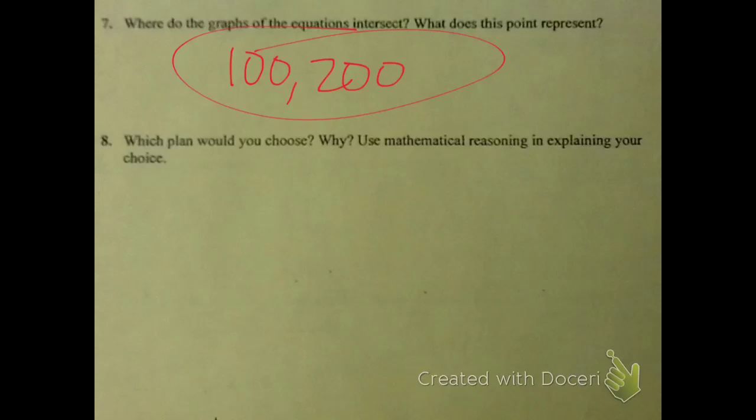Or, oh, just kidding. What am I talking about? Yeah, this is cents. No, what am I even talking about? It has nothing to do with cents. This is talking and texts. So if you were to talk for 200 minutes and you sent 100 text messages, at this point, both of the plans would cost exactly the same.